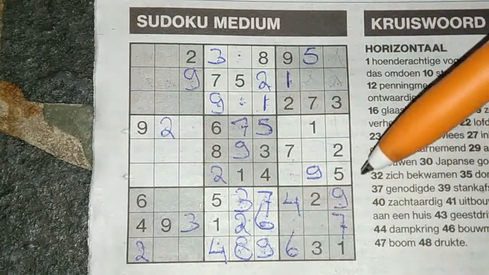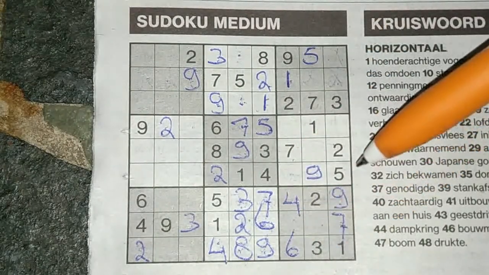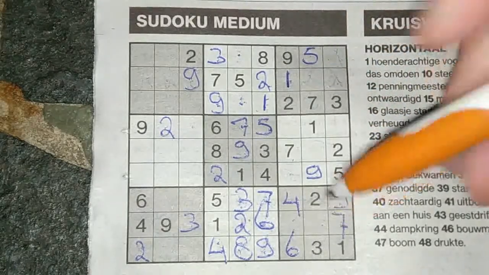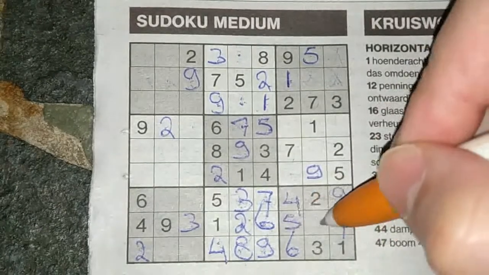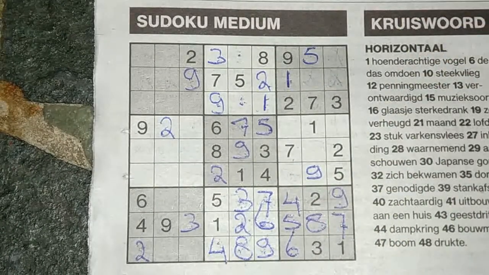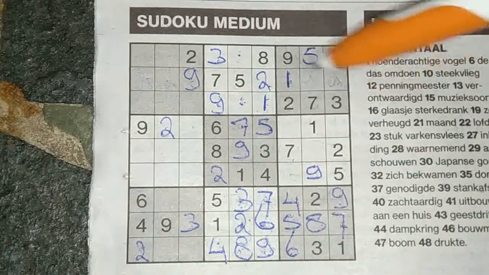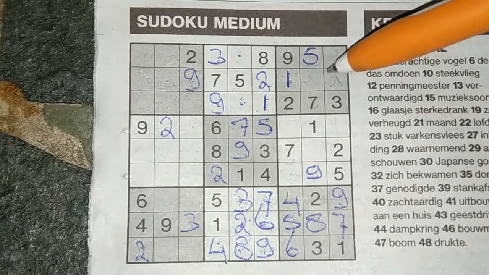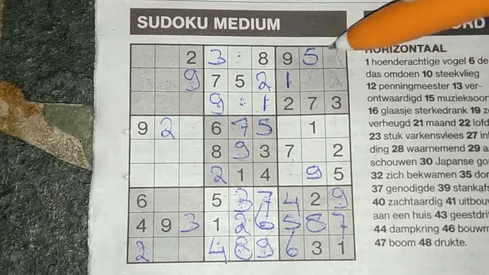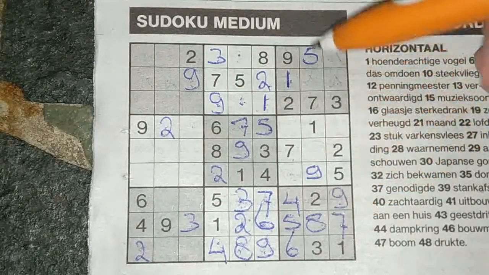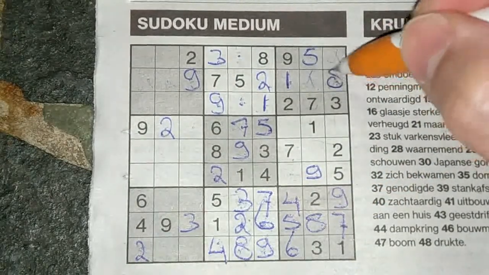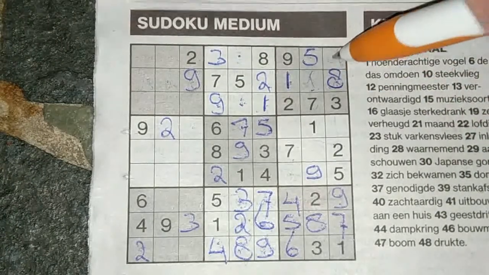Two missing numbers of this big square for the numbers 5 and 8. We have a 5 there, so no 5 here. 5 should be here, and 8 goes there. In this big square, the 3 missing numbers are 8, 4, and 6. We have an 8 there, so no 8 here. We have an 8 here, no 8 here. Only place for the 8 should be here. 6 and 4, 6 and 4.